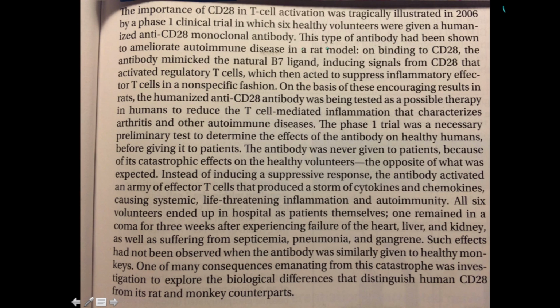This type of antibody had been shown to ameliorate autoimmune diseases in a rat model. On binding to the CD28, the antibody mimicked the natural B7 ligand, inducing a signal from CD28 that activated regulatory T cells, which then acted to suppress inflammatory effector T cells in a non-specific fashion. On the basis of these encouraging results in rats, the humanized anti-CD28 antibody was being tested as a possible therapy in humans to reduce T cell-mediated inflammation that characterizes arthritis and many other autoimmune diseases. The phase 1 trial was a necessary preliminary test to determine the effects of the antibody on healthy humans before giving it to the patients.